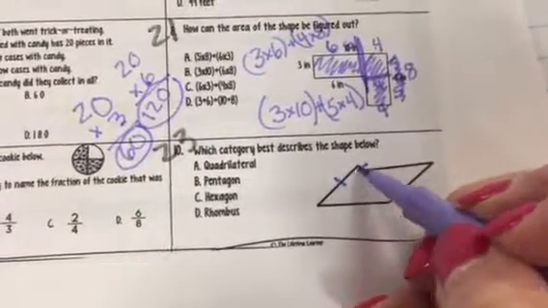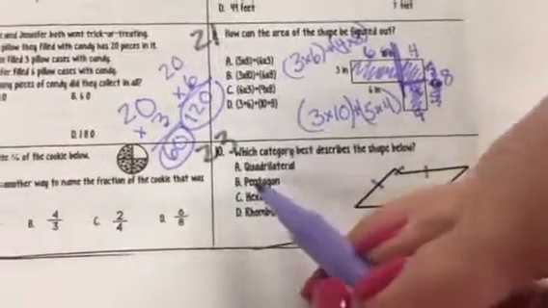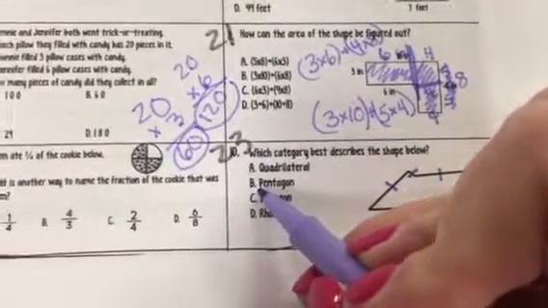Okay. Which category best fits the shape below? Well, how many sides do you have? 1, this counts as a side, 2, 3, 4, 5. A 5-sided shape, polygon, is called a pentagon.